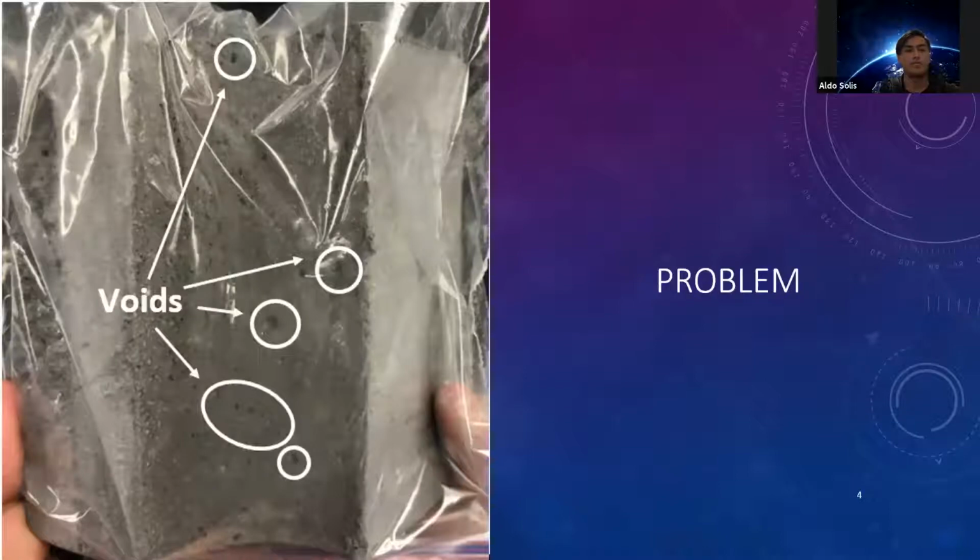So one of our main problems that we were trying to fix during this entire project was the manufacturing of the solid propellant. As you can see on the photo on the left, that shows voids and cracks and bubbles in the end result. So that was one of the issues that we were trying to fix and avoid in our project.